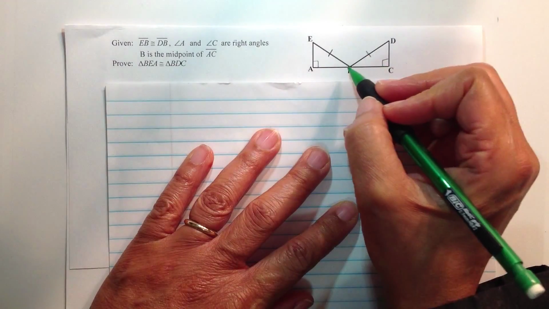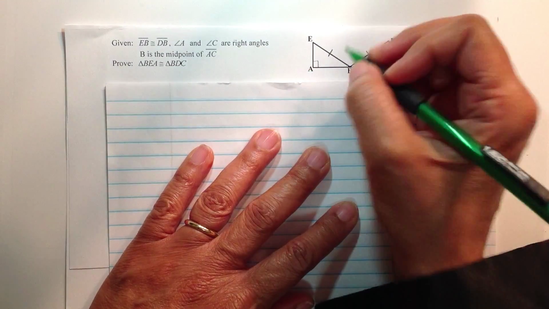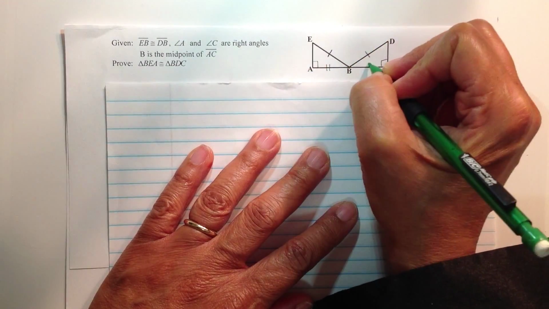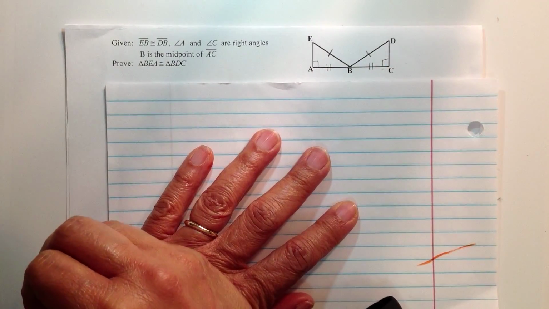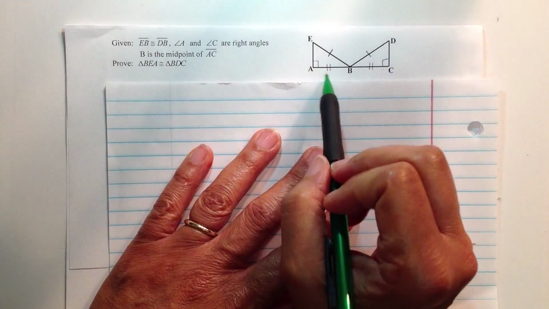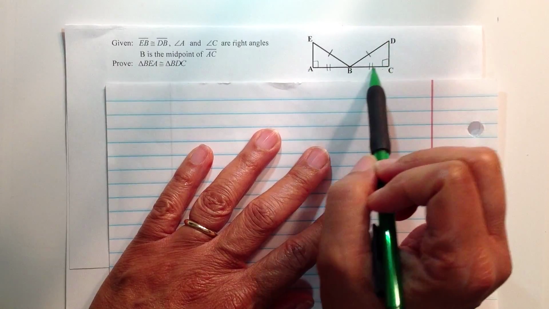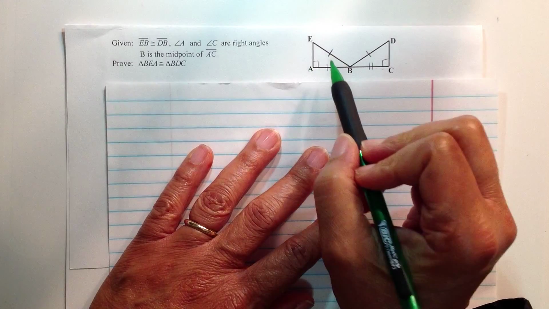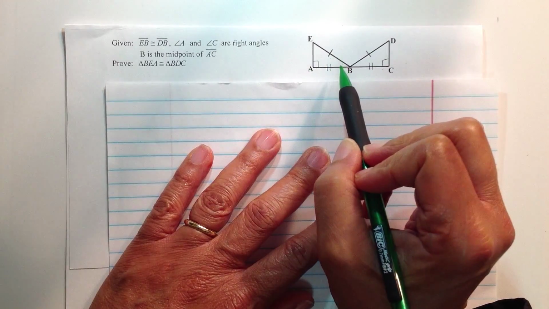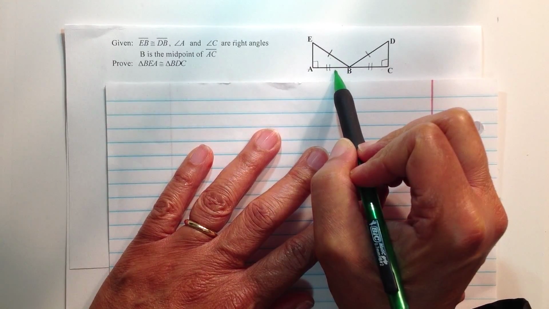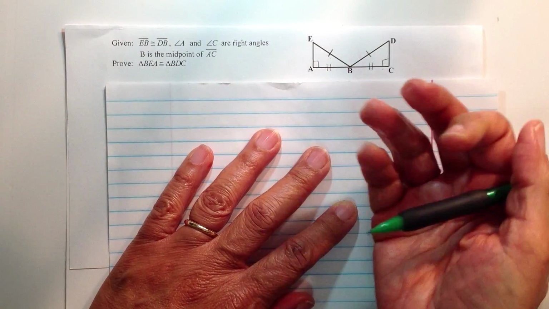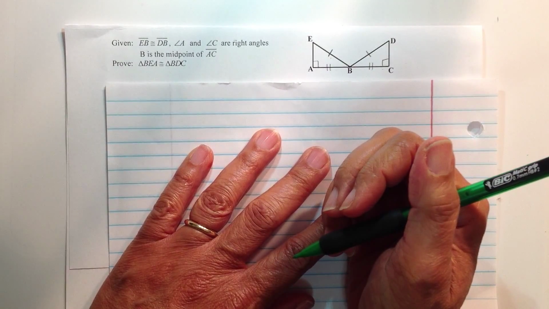Add that. B is the midpoint to AC. So right away I know that. And now it wants me to prove that triangle BEA is congruent to BDC. So I've got a hypotenuse and a leg that are congruent. So I know I could use hypotenuse leg.